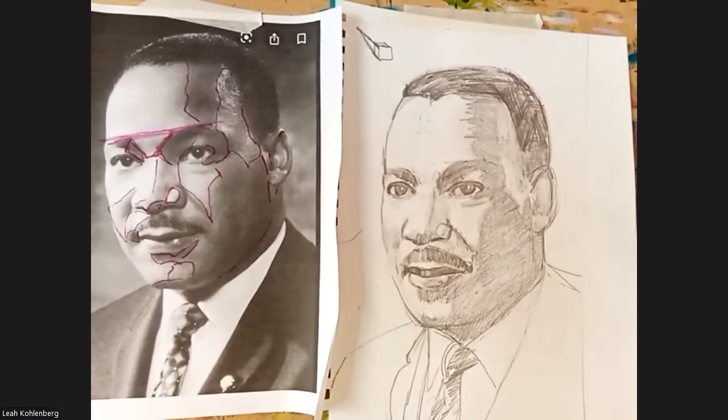So I would recommend continuing to work on these, you guys, until you feel like you just can't work on it anymore. Okay. Yeah, starting to get better.